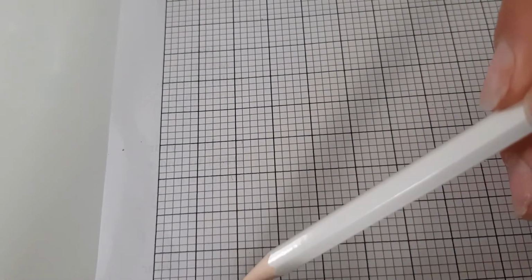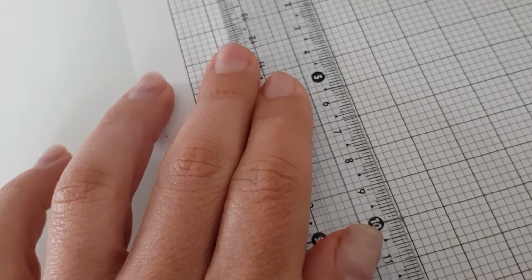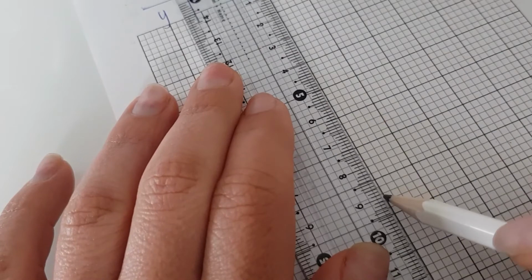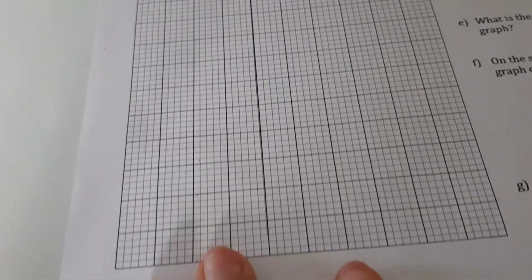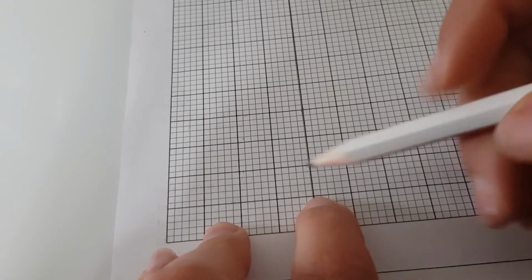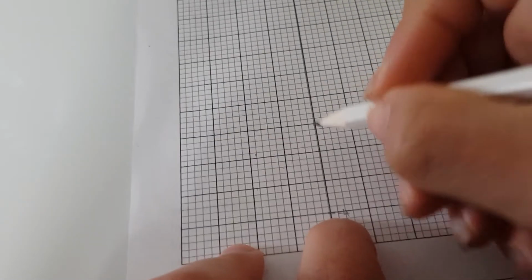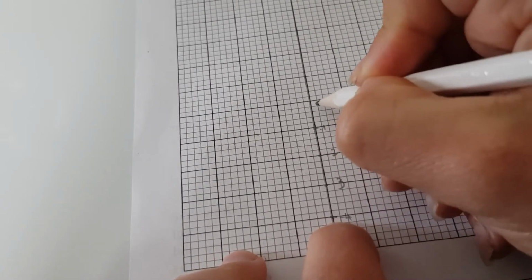Okay, minus 2, minus 1, 0 will be over here, and so this will be the y-axis. Minus 4 I start here, so if this is minus 4, minus 3, minus 2, minus 1, 0 will be there.